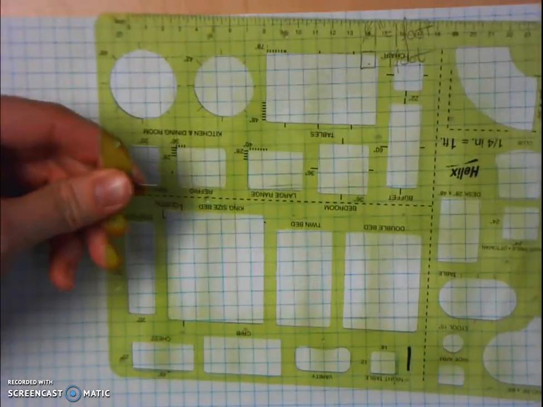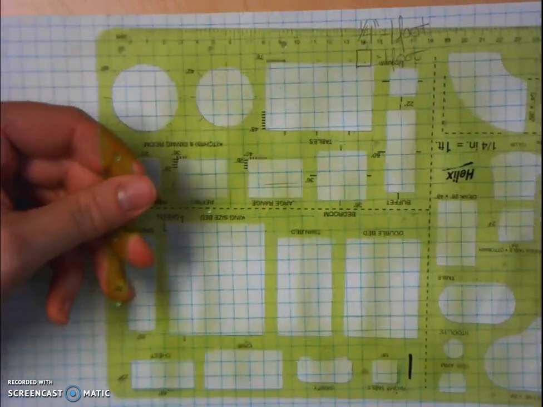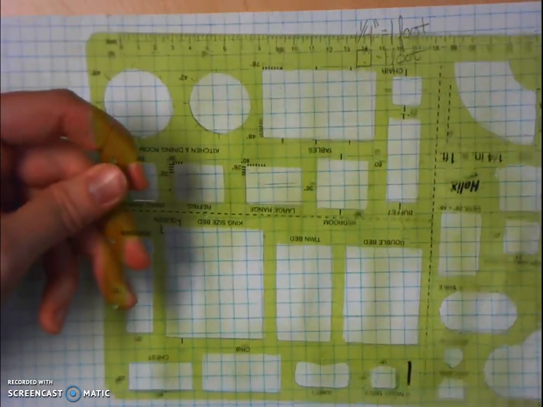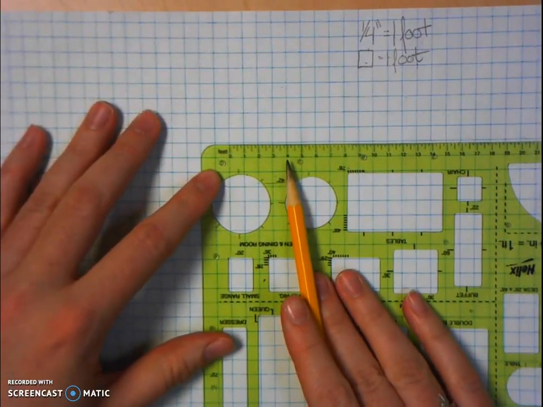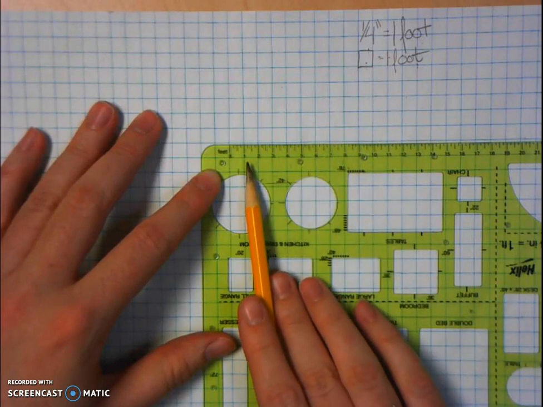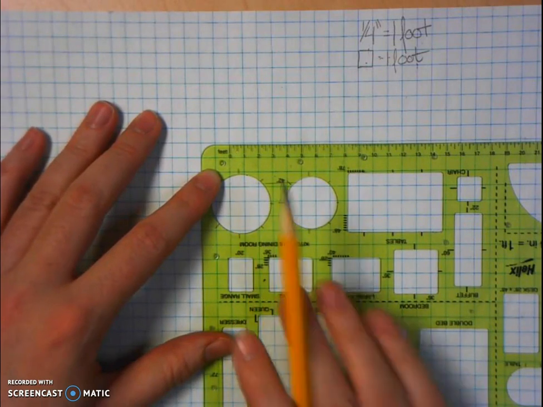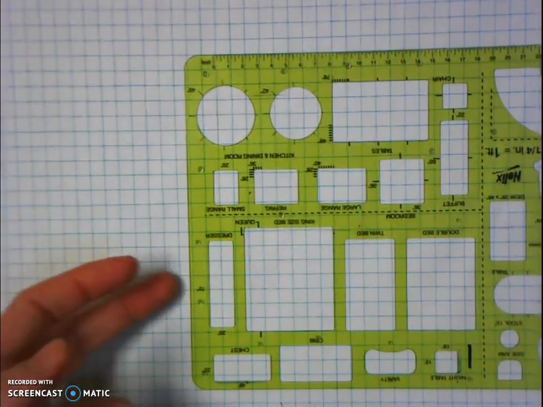This is an interior design stencil by Helix. It's a great purchase, especially for somebody that's very interested in interior design. What I really like about it is along the edge, it actually measures the squares for you. So it says 1 for 1 square. So it makes floor planning so easy. Let's go ahead and get started.